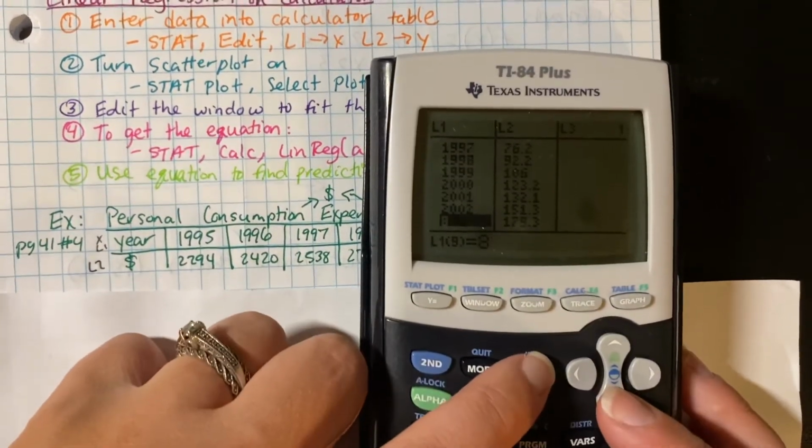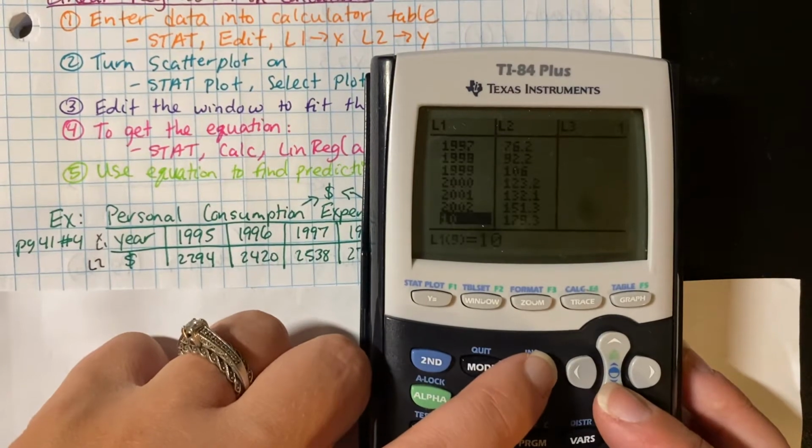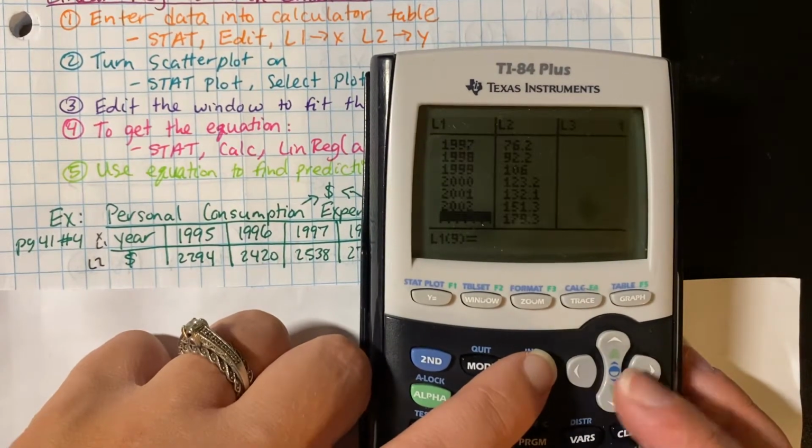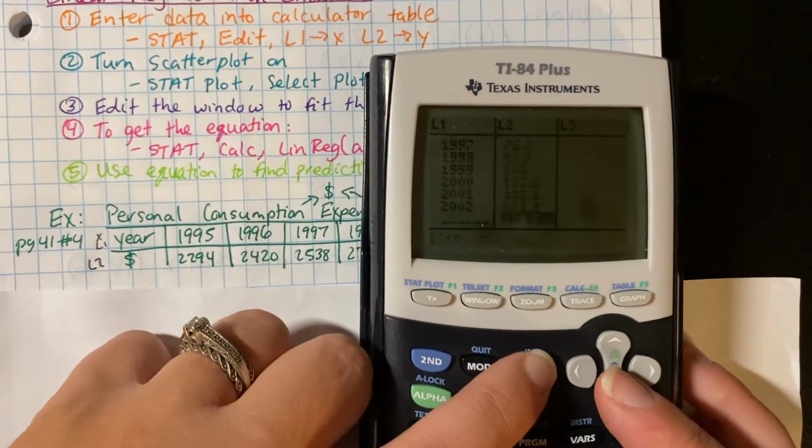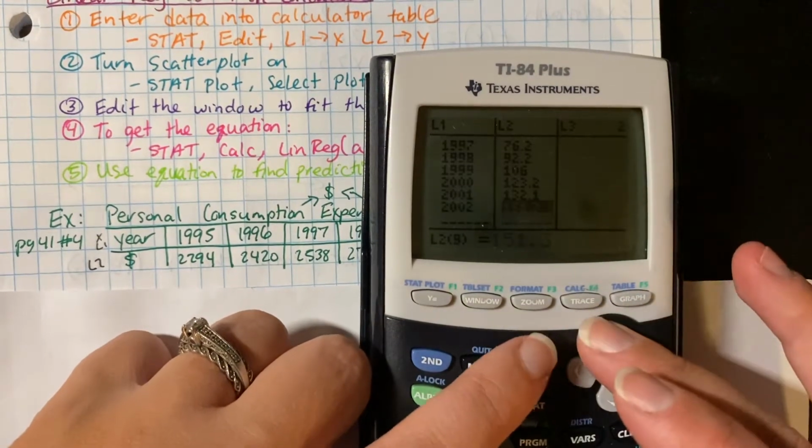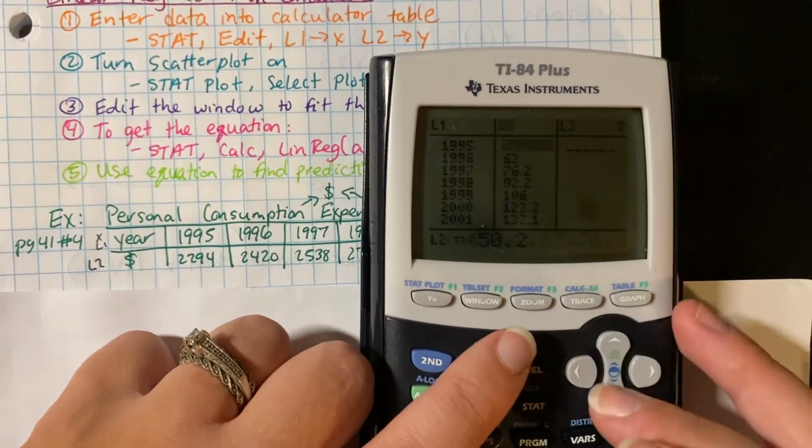So if you have anything else in your calculator, just delete it out. I had some extra rows because we were doing some linear regression in calculus. Yep, you'll see this again.